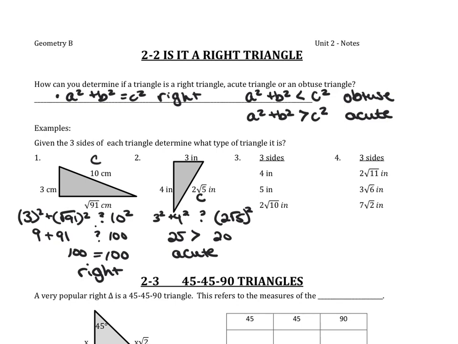All right, third example, the 2 root 10 is again our largest side, so we'll call that C, and we'll set it up 4 squared plus 5 squared. How's that related to 2 root 10 squared? 4 squared plus 5 squared is 41. 2 root 10 squared is 40. So again, the sum of our legs squared is greater than our hypotenuse squared, so it's acute.